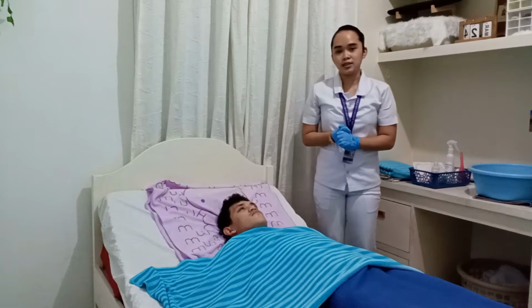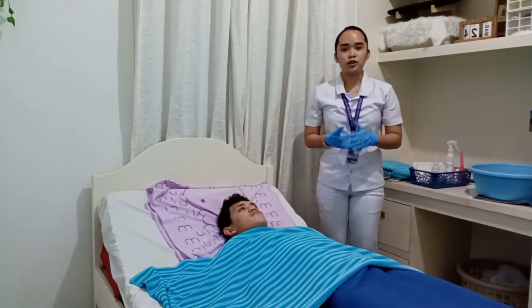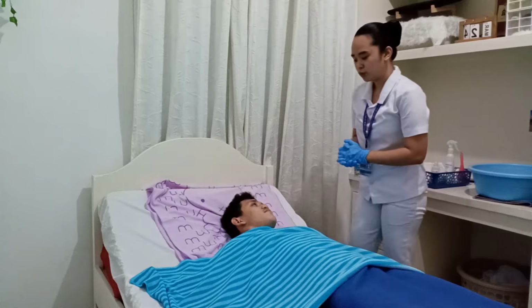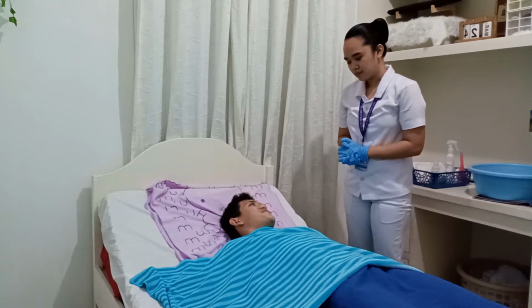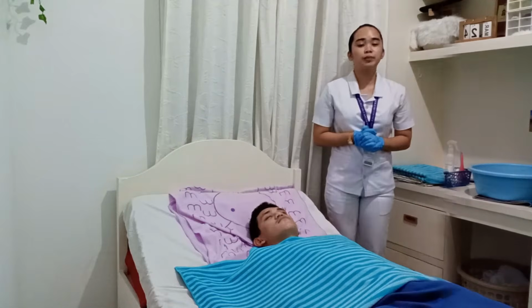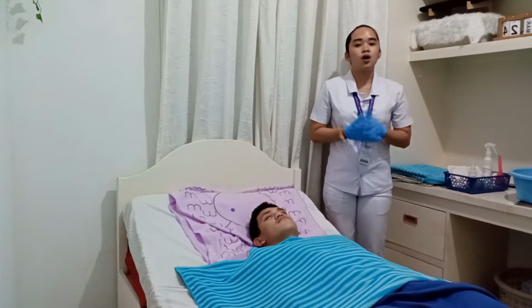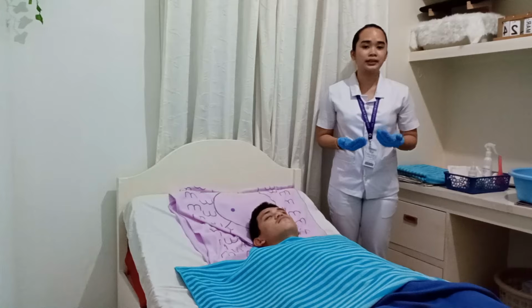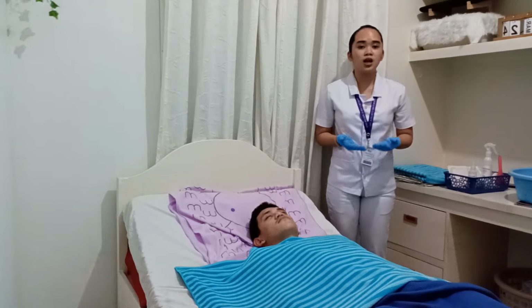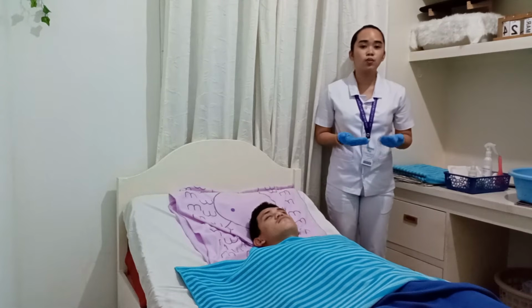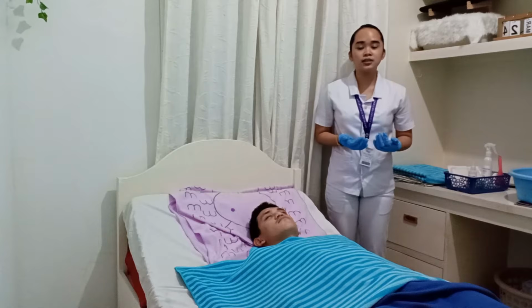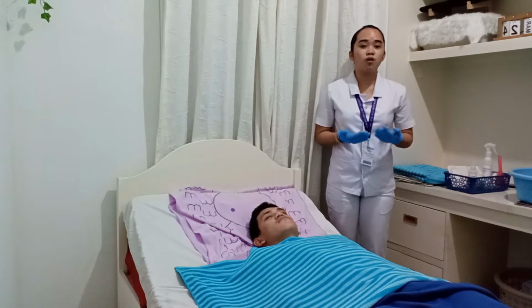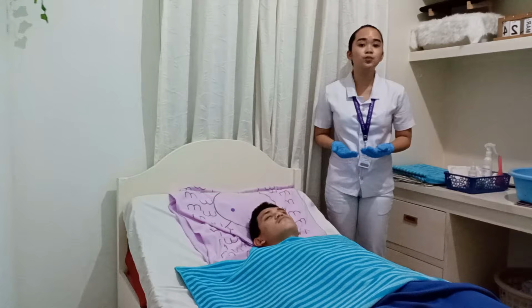Okay, so now I'm going to ask the patient whether he would like to be shaved. So, Mr. Patrick, would you like me to shave you today? No, thanks. Okay. So, if the patient is unconscious, we need to wash the patient's eyes using warm water only, starting from the inner canthus towards the outer canthus, using the separate section of the washcloth for each eye. So, again, this is to prevent the transmission of microorganisms from one eye to another.